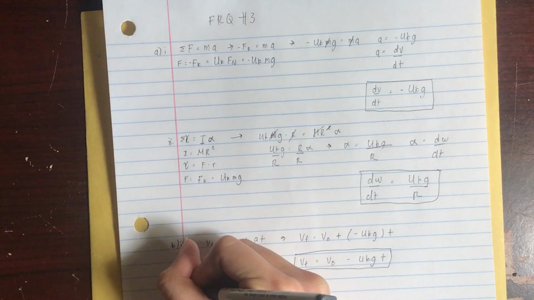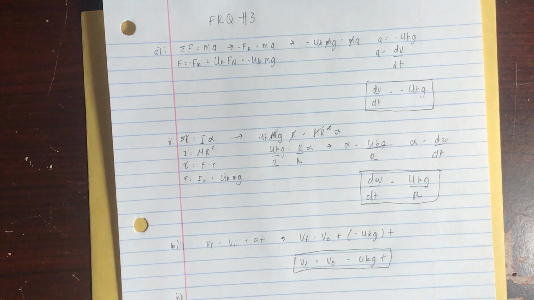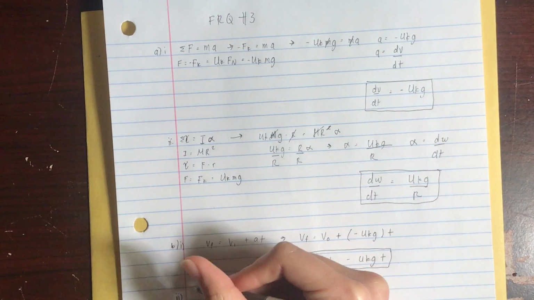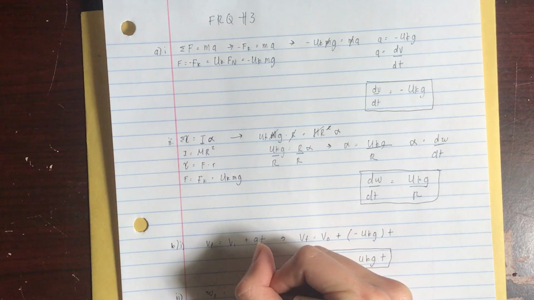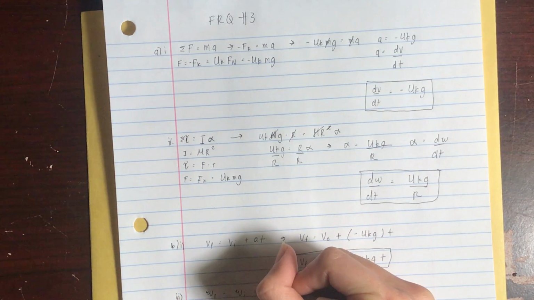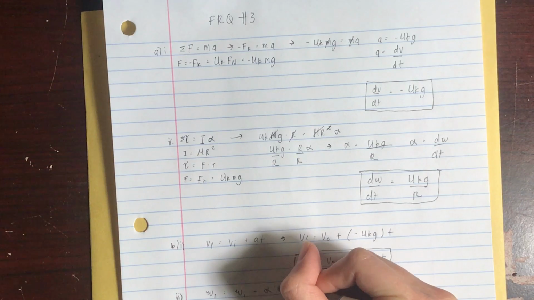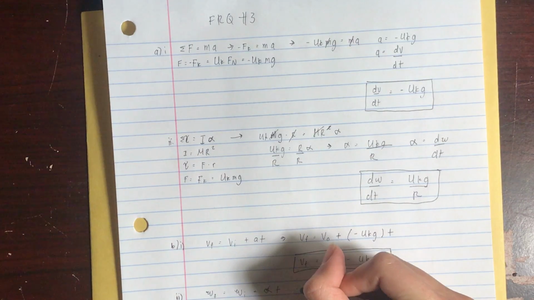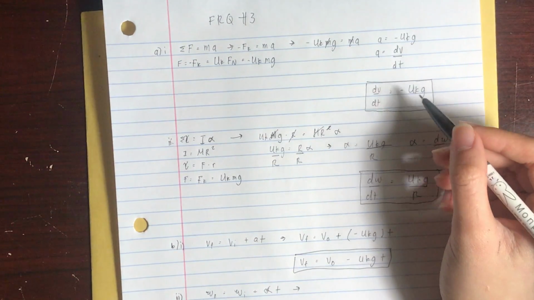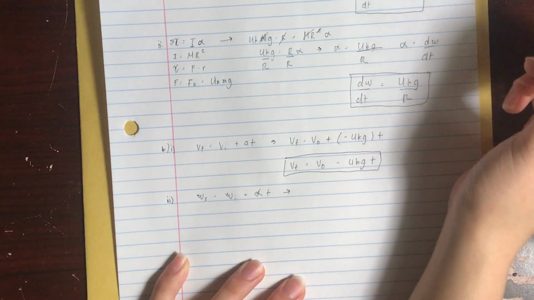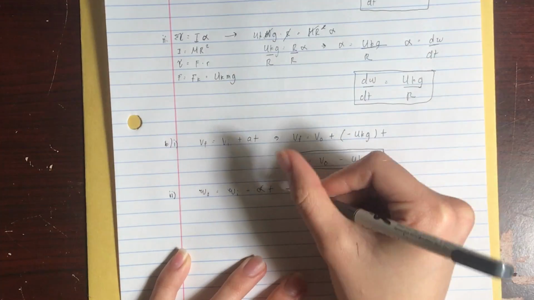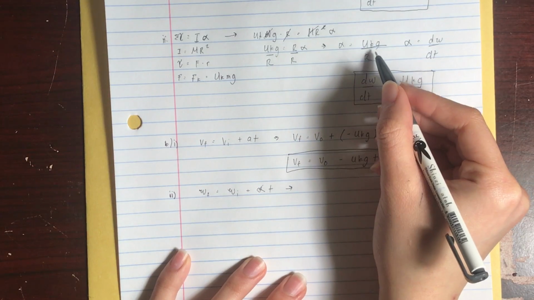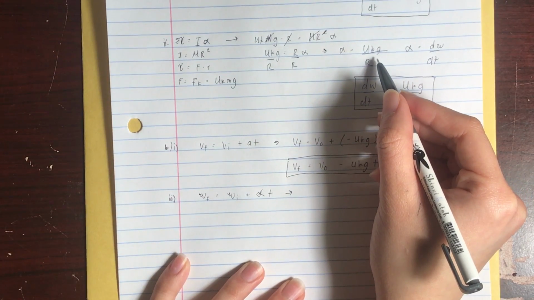And then for part 2, it asks us now to find the angular velocity. So we can still use the same formula. Angular velocity final equals angular velocity initial plus angular acceleration times time. And we already found angular acceleration here to be mu k g over r.